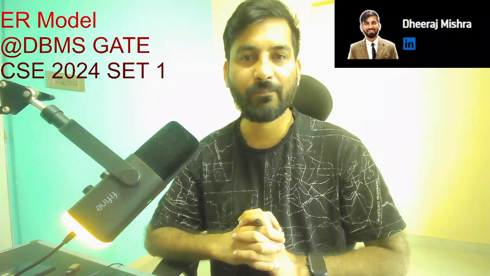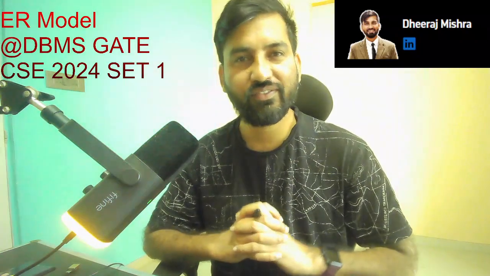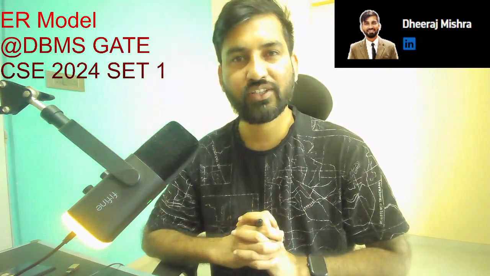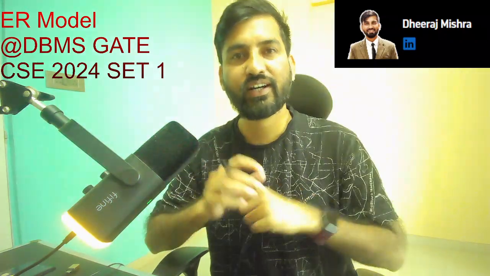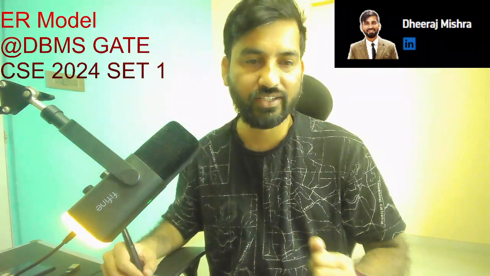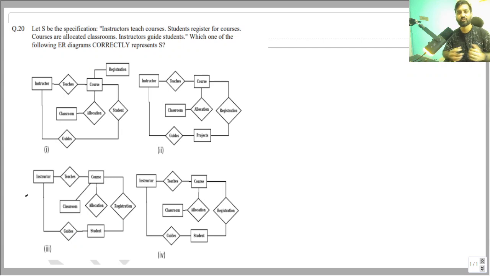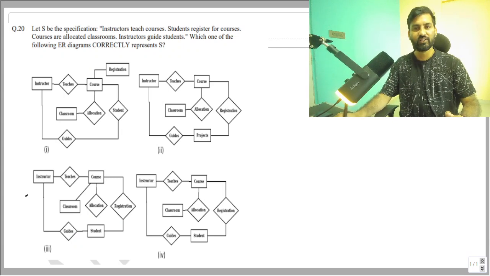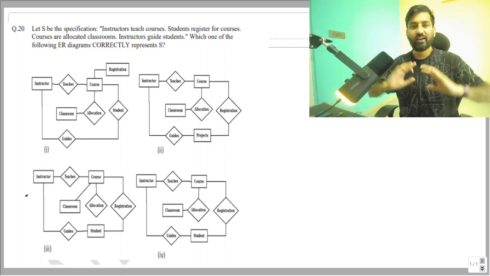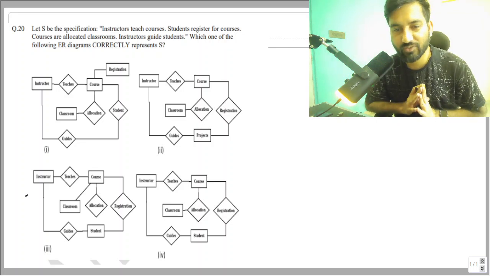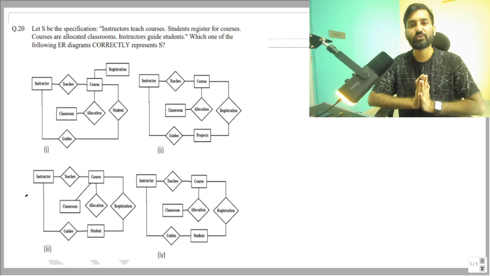So we have to see. Basically we always use diamond shape for relation as well as rectangle shape for entity, right? So let us have a look at this question, and this question was quite easy. Here you don't need any sort of formula, anybody can solve it, and this question was asked for 1 mark, right?